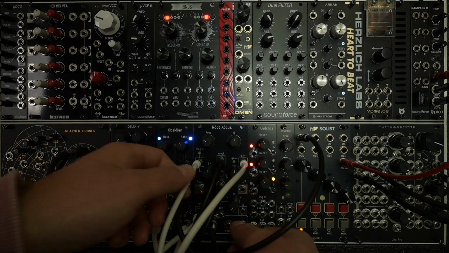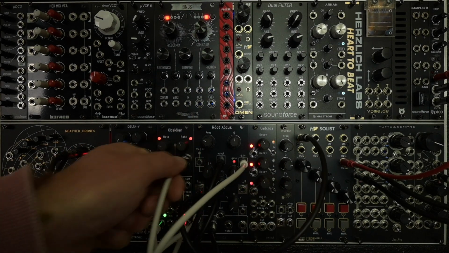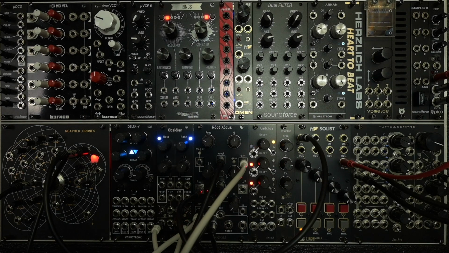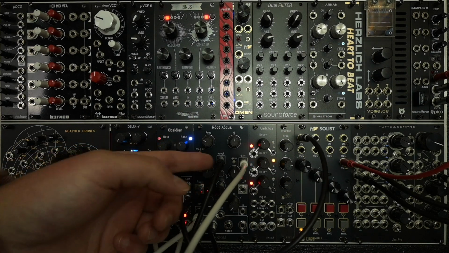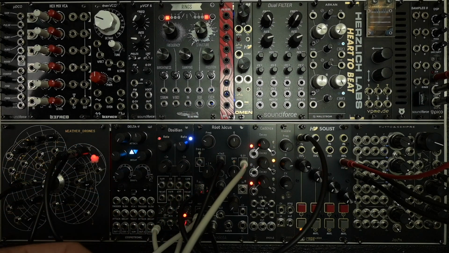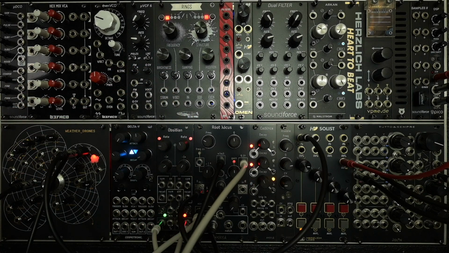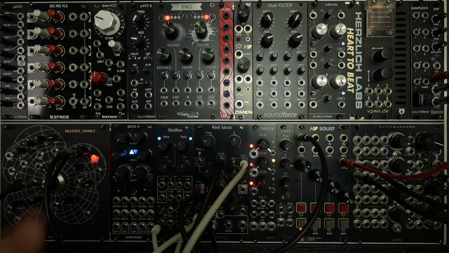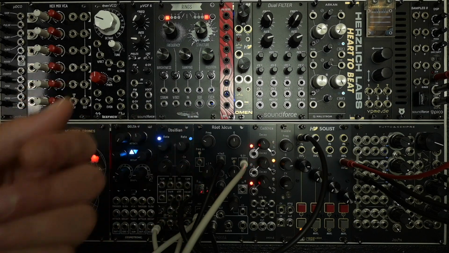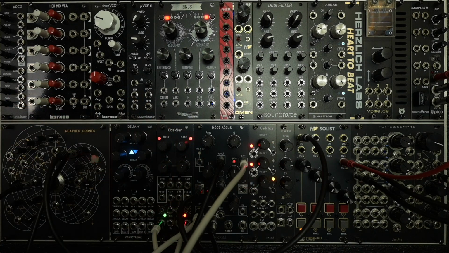Well, once we remove the feedback to the frequency, it should still be in tune, because the volt octave input on Root Locus is really rather precise. I've had it play melodies together with other modules I have, and it didn't go out of tune, not that I noticed.